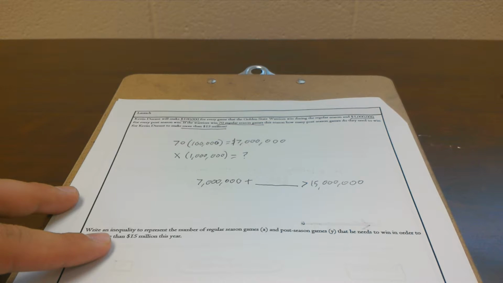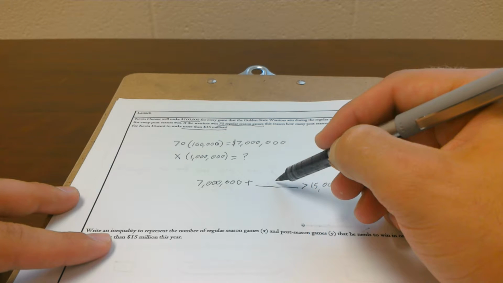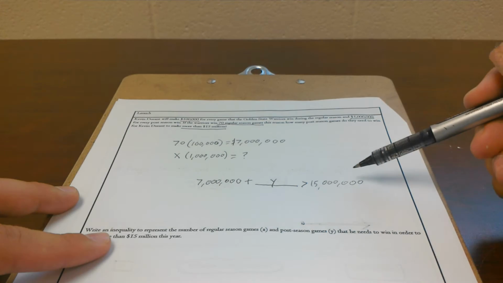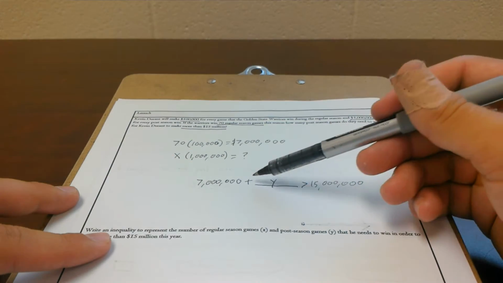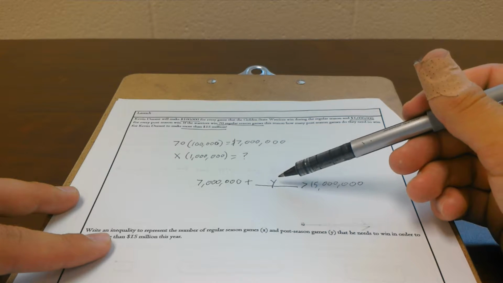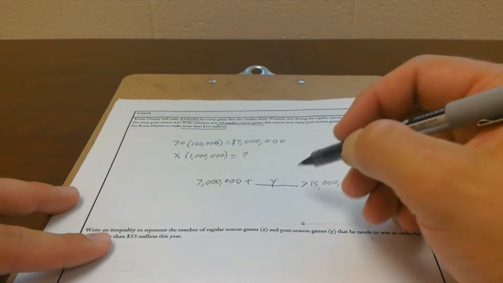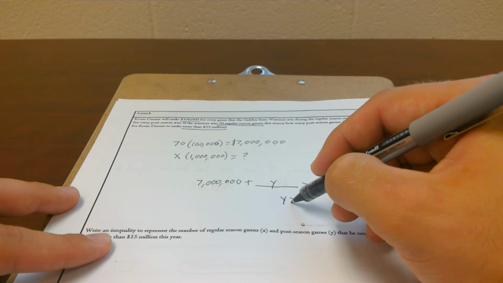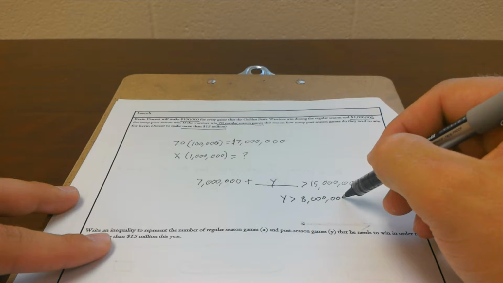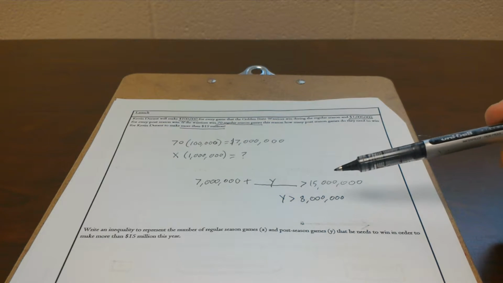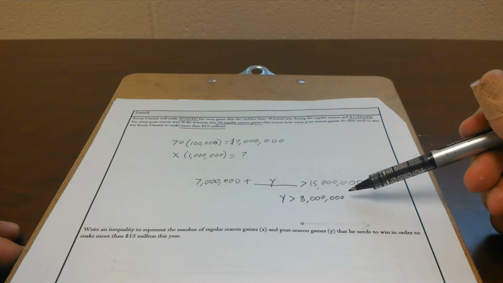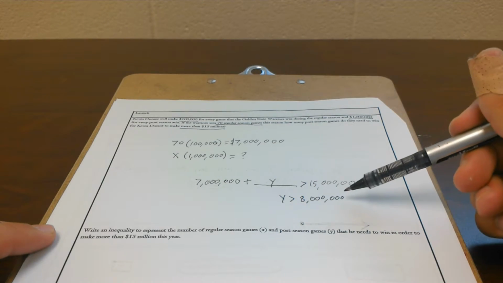So I'm looking for my quantity here, we'll call it Y, that makes this whole thing true, that makes 7 million plus Y is greater than 15 million. So I need to know what Y is. So to find Y, I can subtract 7 million from both sides and get Y is greater than $8 million. So from here I know that my total for money has to be more than $8 million, but I need to know how many wins in the postseason is going to give me more than $8 million.